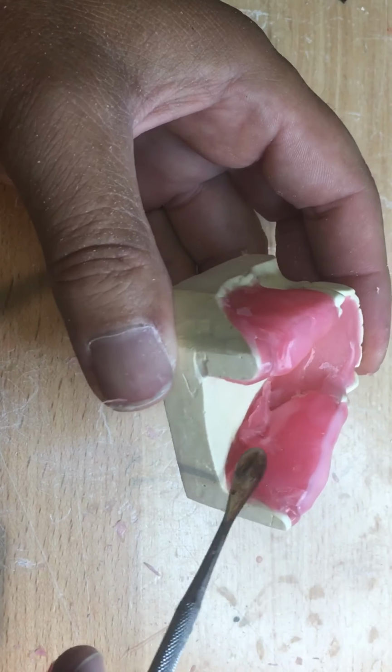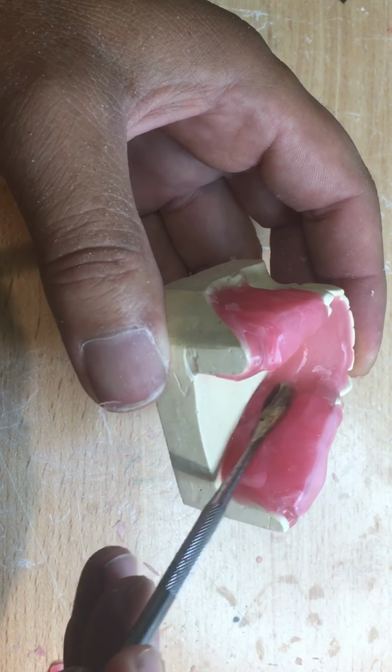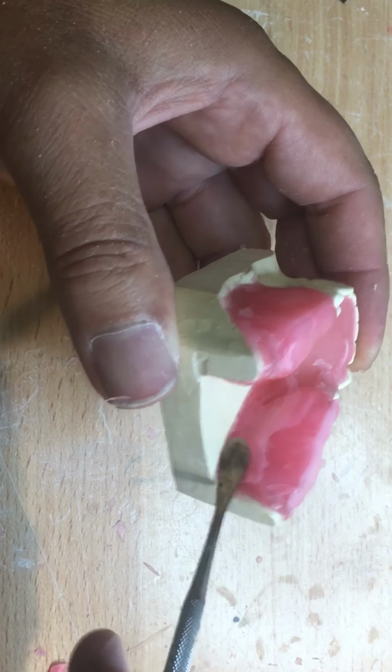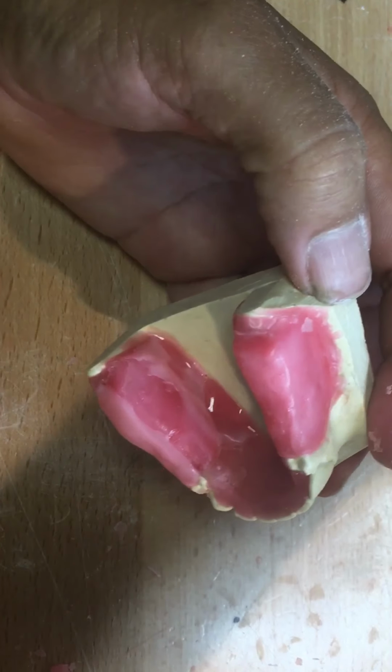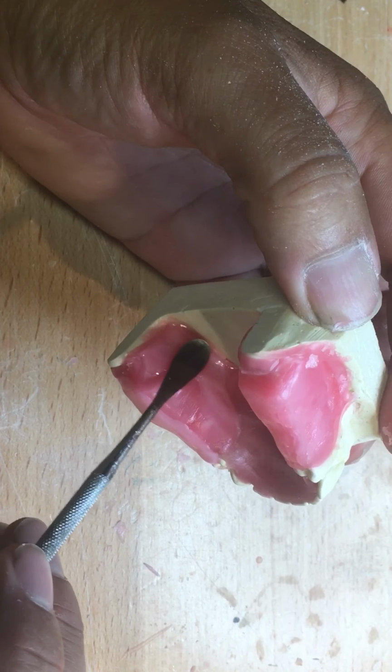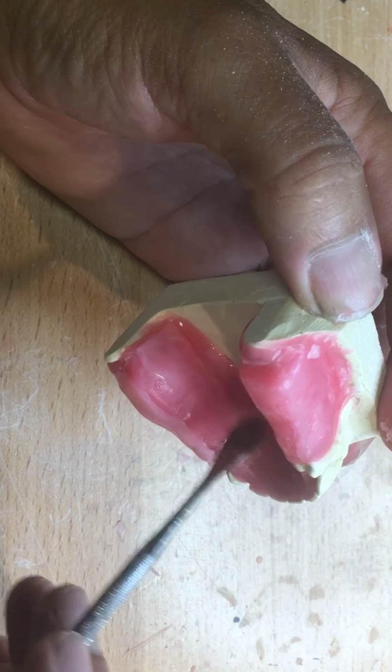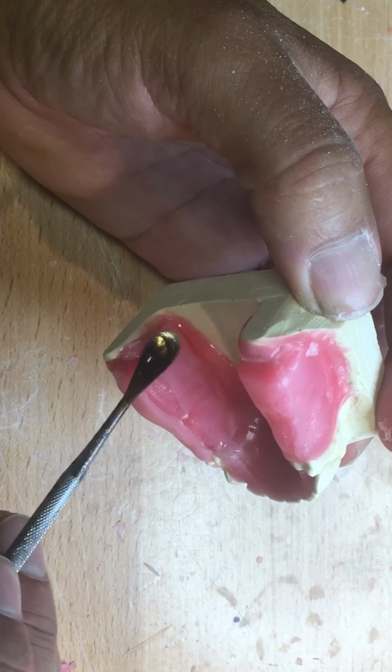So I'm going to flow wax all the way down because I really want that border to be well established and waxed, nice and round, smooth. So a little extra is not going to hurt there. There's many ways to do this, but I think this will give you decent results.